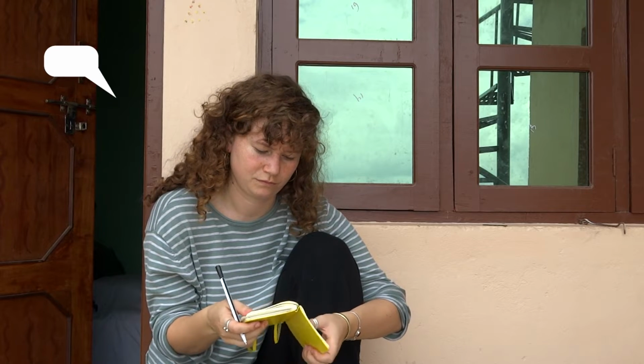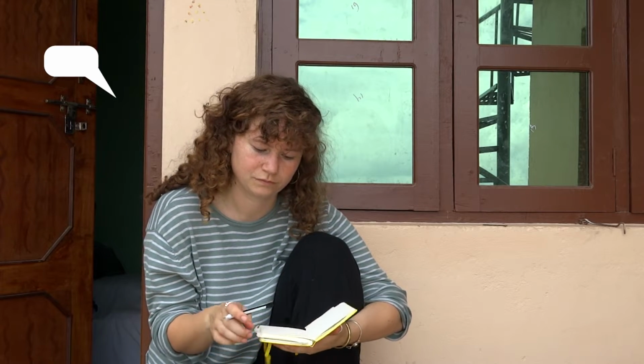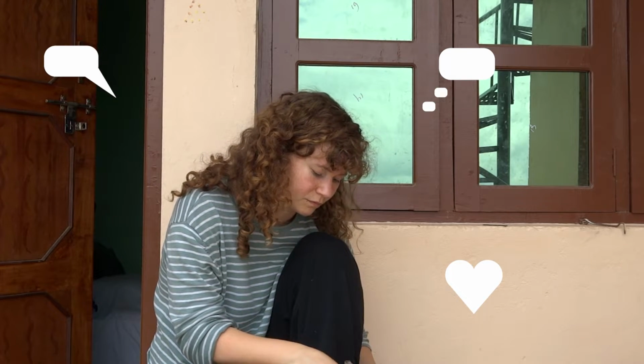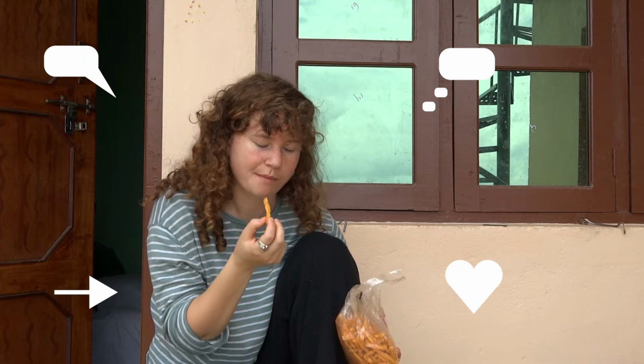She says she has a hard time telling the homestay owner that she's allergic to nuts. In the meanwhile, she's thinking that she doesn't want to offend the owner. She feels a bit insecure and awkward about it. In the end, she decides to just eat some snacks she got earlier that day and stays in her room.